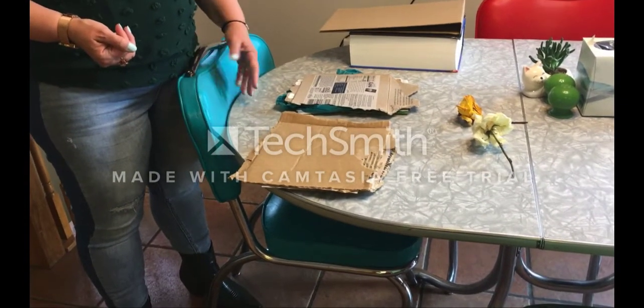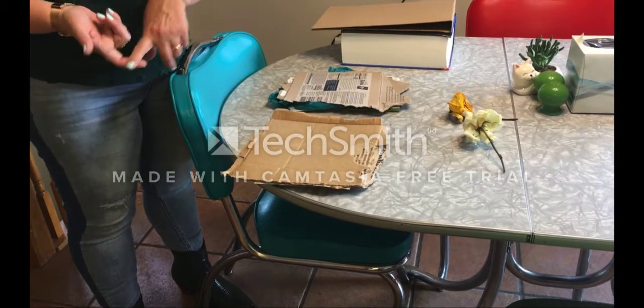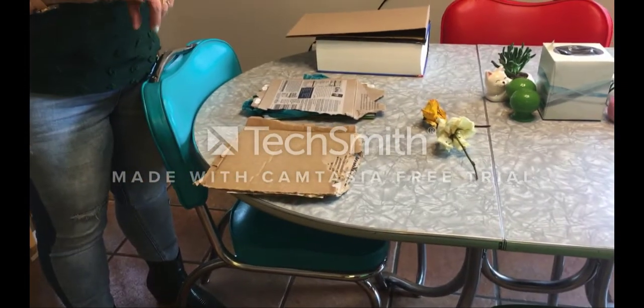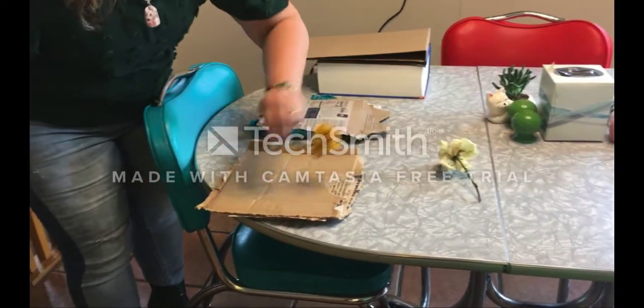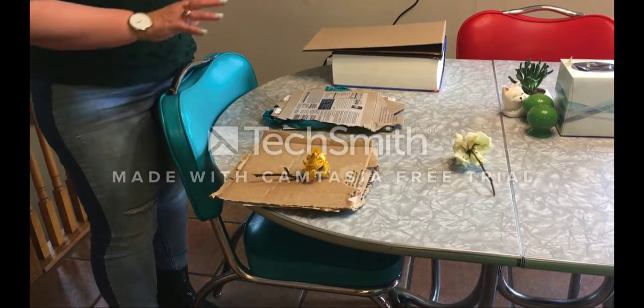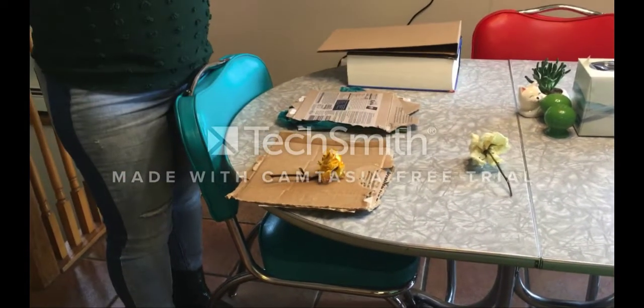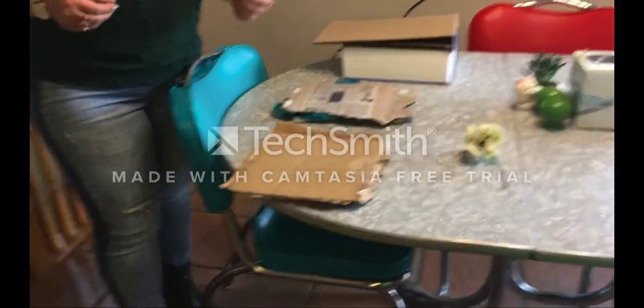It's not going to be completely like a fossil because it's just being pressed, but flower pressing and plant pressing is a way that you can kind of approximate this, because we will do the compaction part and the rapid burial. So we're going to pretend like a landslide or something came and buried these very quickly.